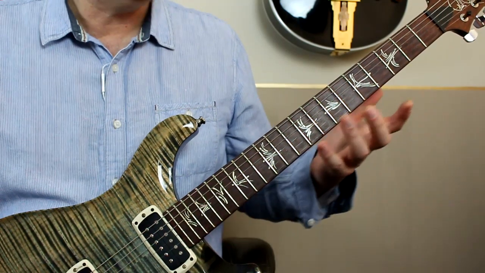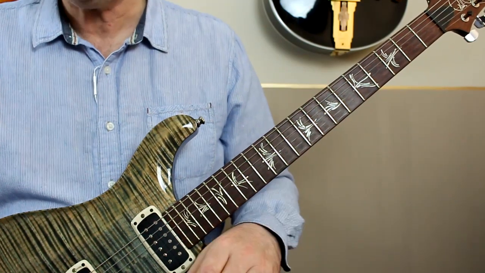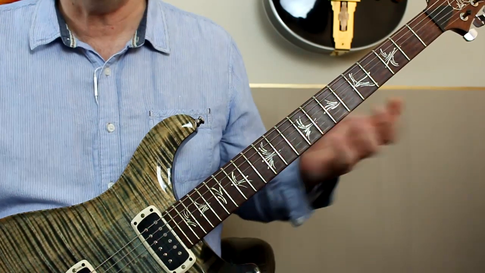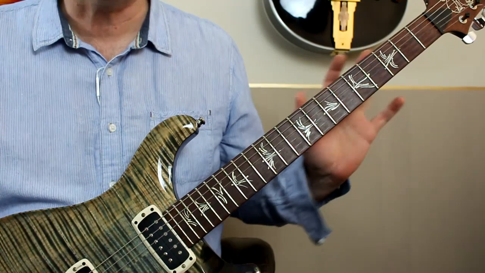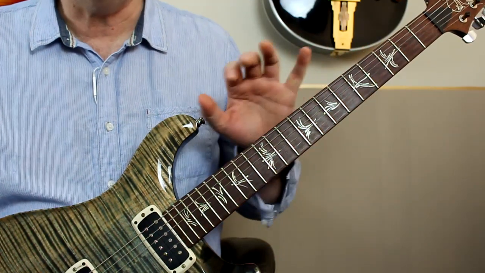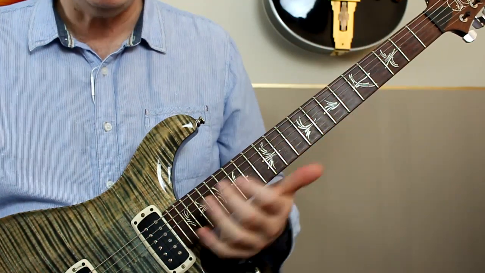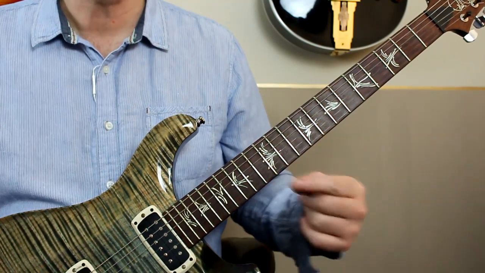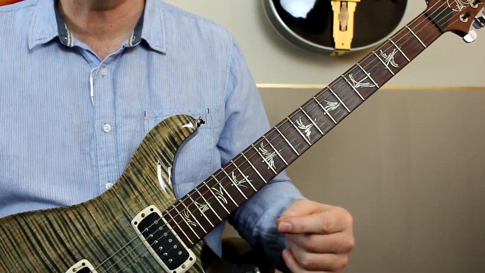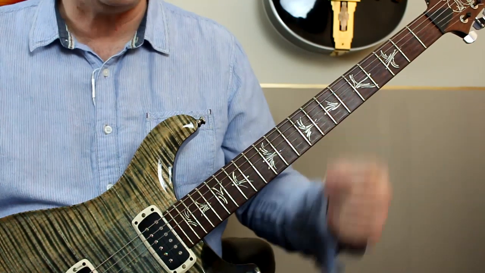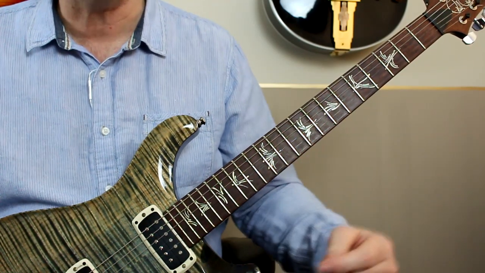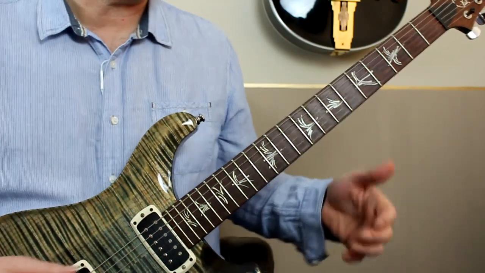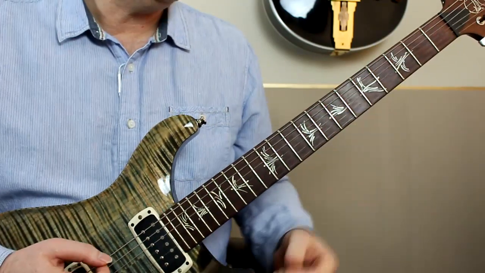Okay, so I'm sure you're thinking, so what? Well, when you start to look at each of these shapes, you'll find that these three fragments are all you need to fully define every shape going up and down the neck. And what's more, they always occur in the same sequence, and that sequence is fragment 1, fragment 2, fragment 3, fragment 1, fragment 2, fragment 3. Let me demonstrate. So let's play in the key of G major.